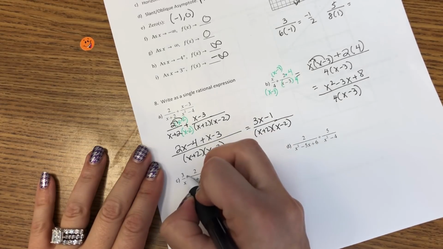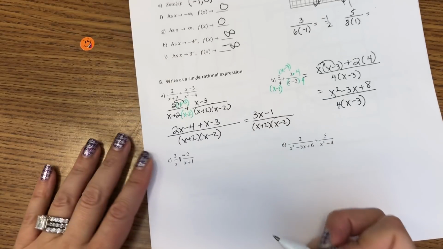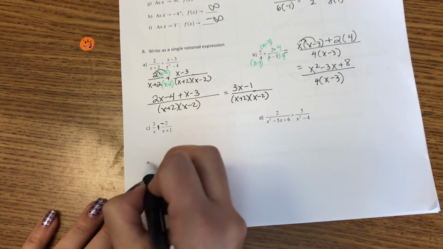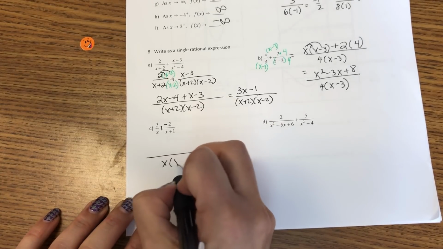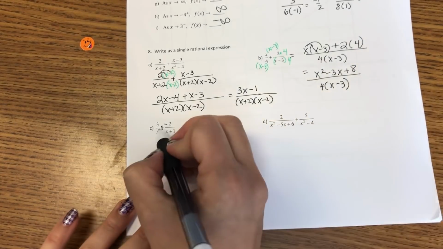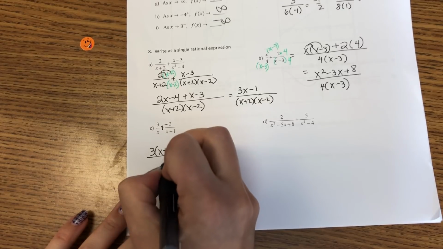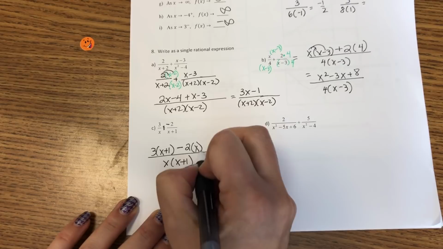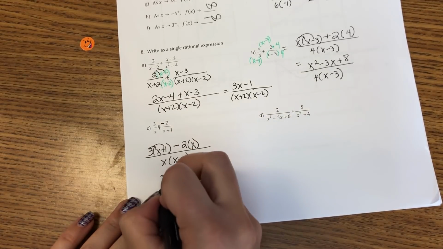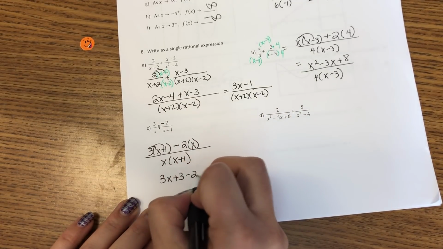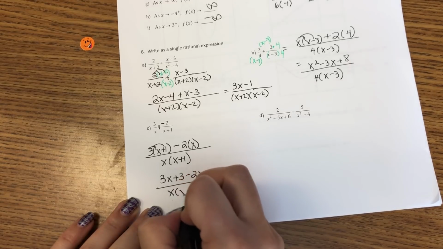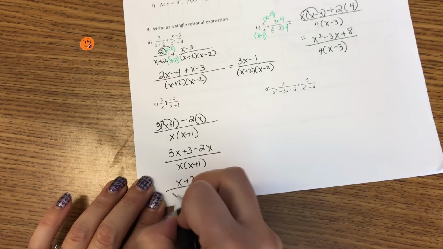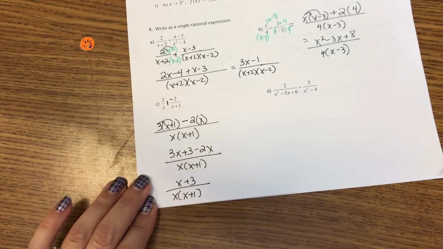Nothing can be factored, but I would rather look at this problem as plus a negative. I think that makes it a lot easier to do. So my common denominator is x times x plus 1. So the 3 needs the x plus 1. The 2 needs the x. So that becomes 3x plus 3 minus 2x, which is x plus 3 divided by x times x plus 1.